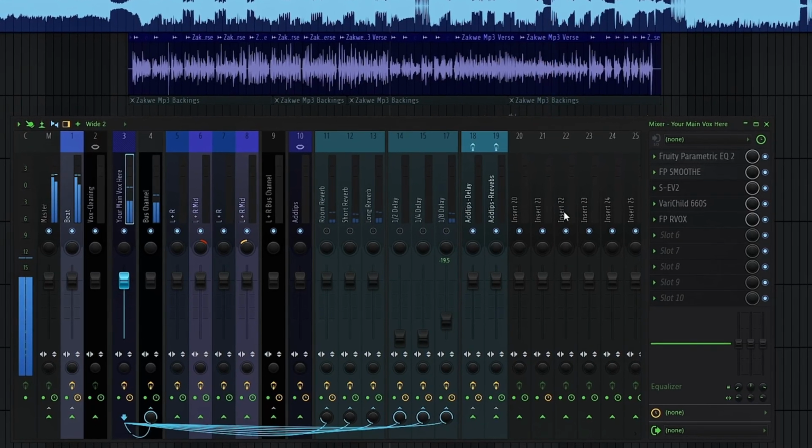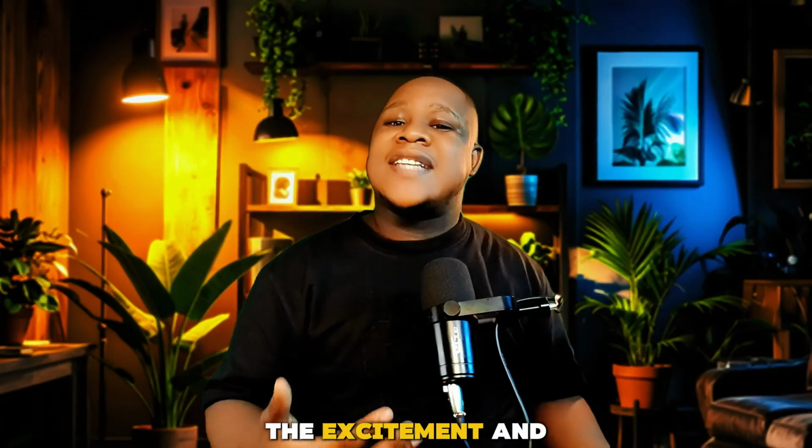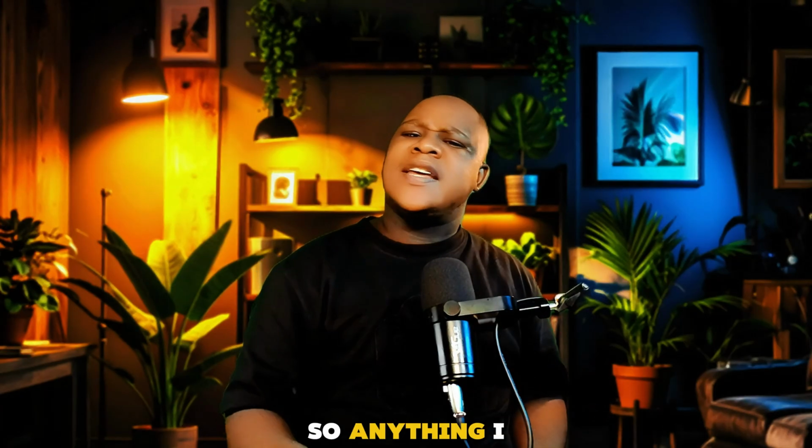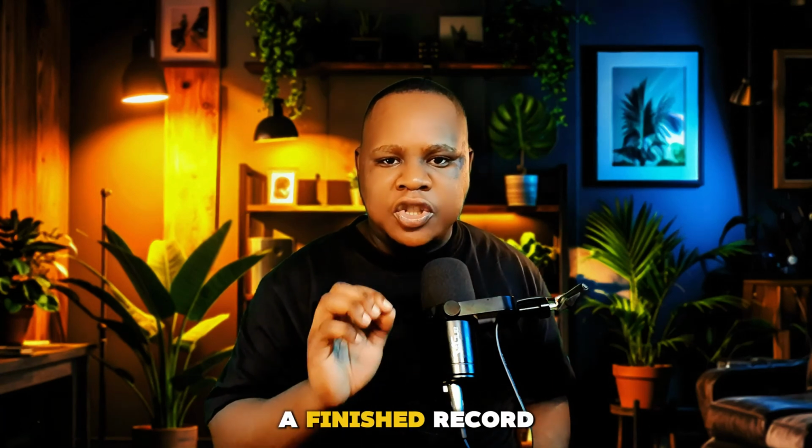Flow nice and impeccable. And then our step 4 is final enhancement. This is where we add energy, the excitement, and the emotion. At this point, the vocal is already controlled, so anything I add now is intentional. This is the final control stage that turns a clean vocal into a finished record.